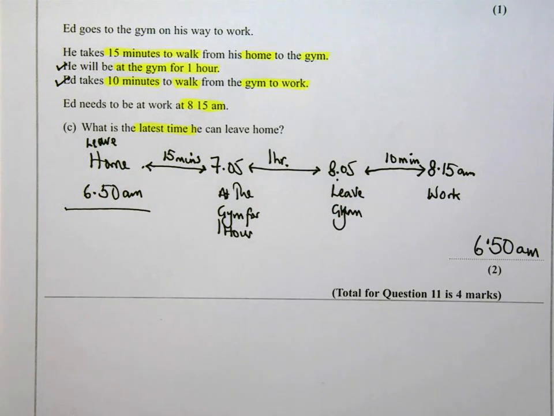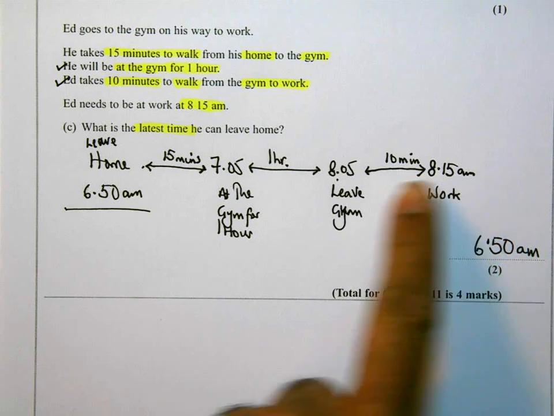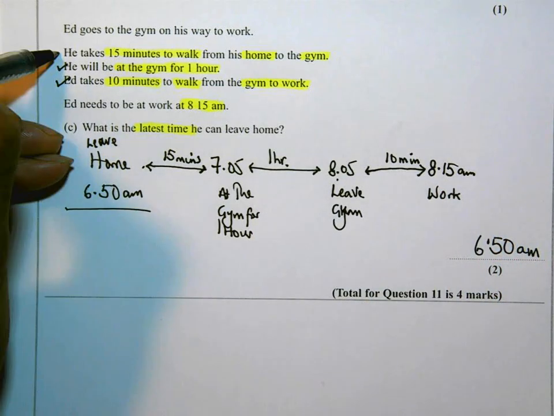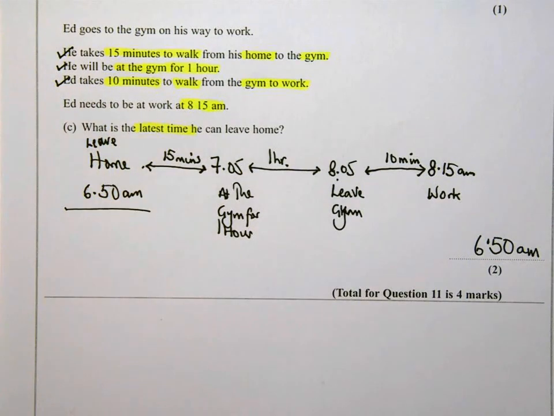That is a pretty straightforward question, but this whole question altogether is 4 marks, easy 4 marks. Make sure you don't lose any and come back and check your work. Check your work to see that you haven't made any careless errors. If I go through this again, I can see that I've covered all the information in the question. I've used everything that they've told me, and I believe I've got the answer correct. Make sure you do check it over.